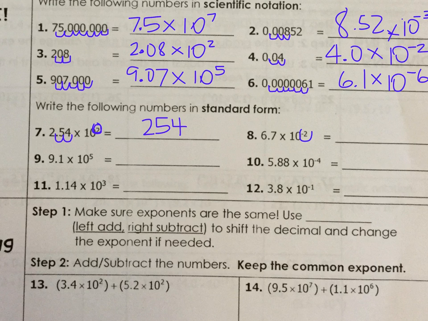This one is a negative 2, which means I'm going to make it a smaller number. So I'm going to go 1, 2. So I'll have 0.067. I put zeros in all the bumps that don't have anything in them.